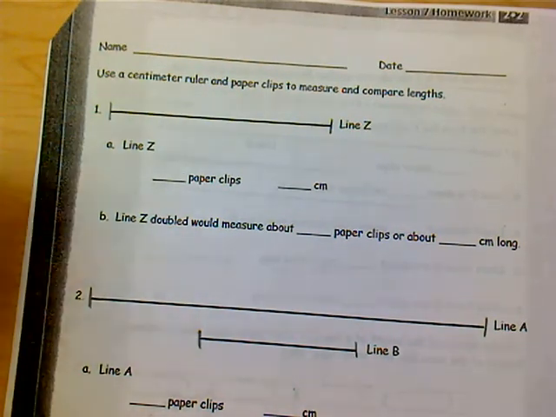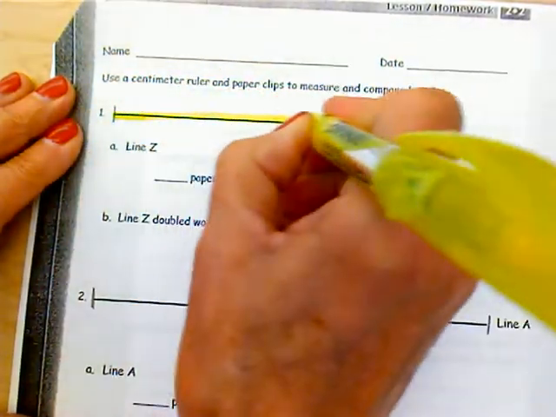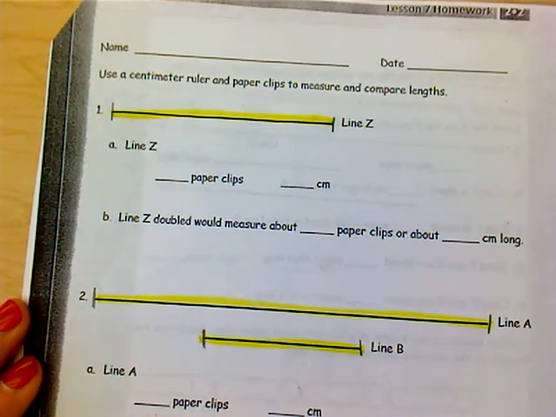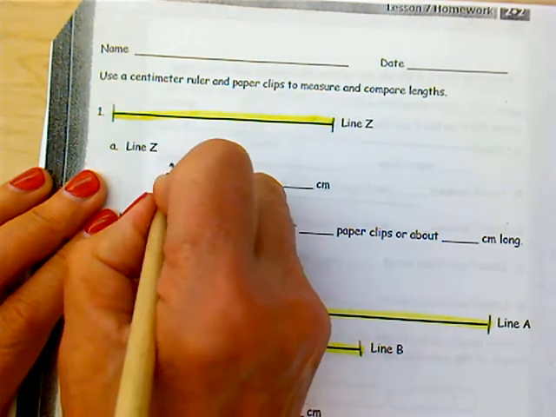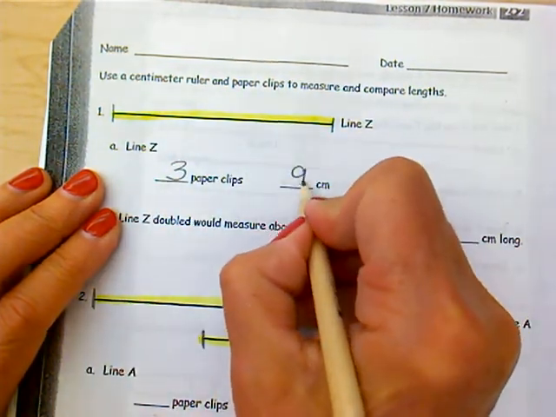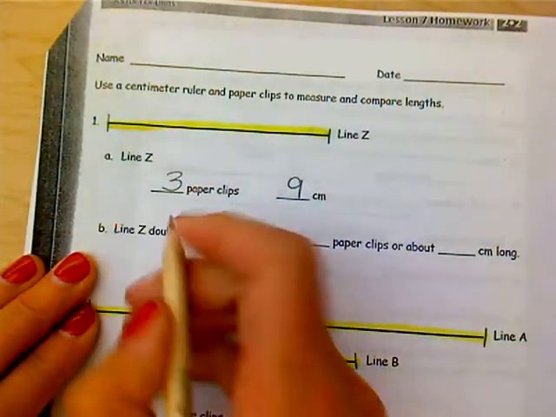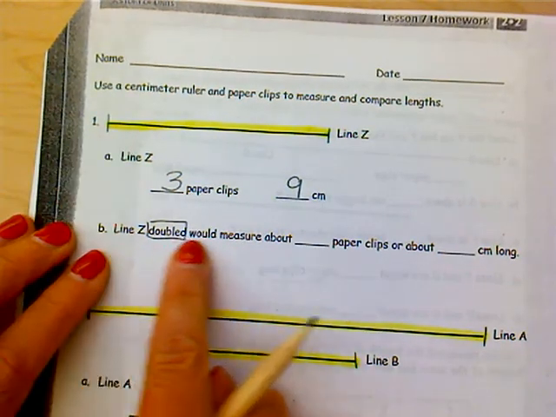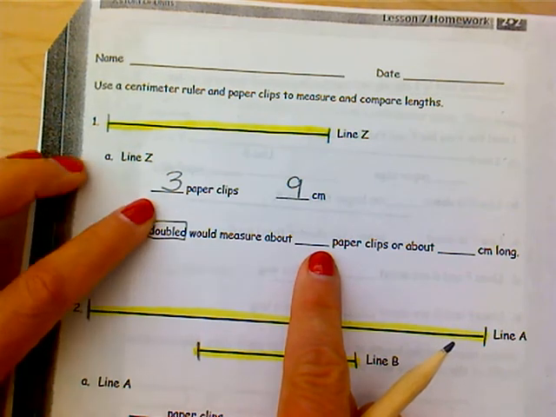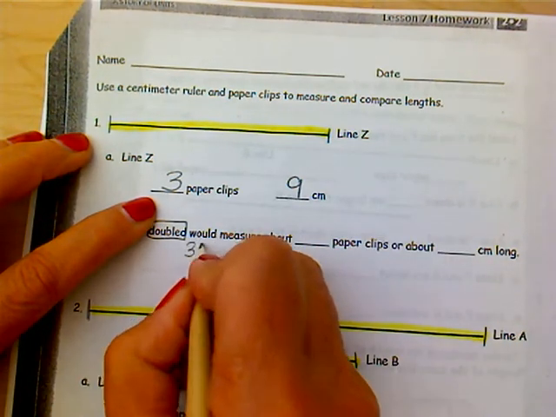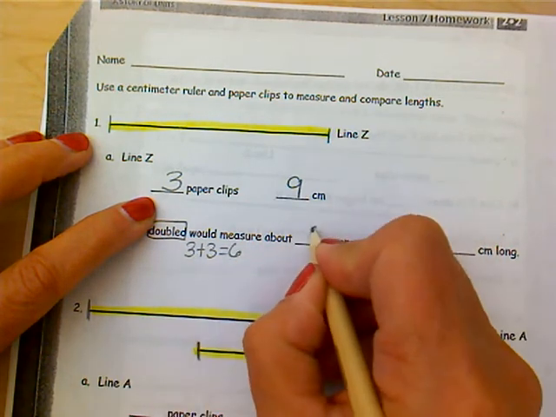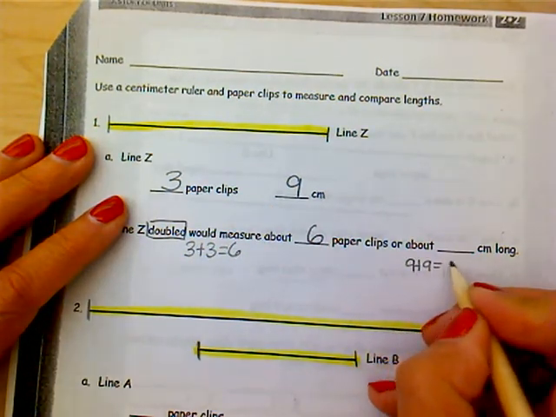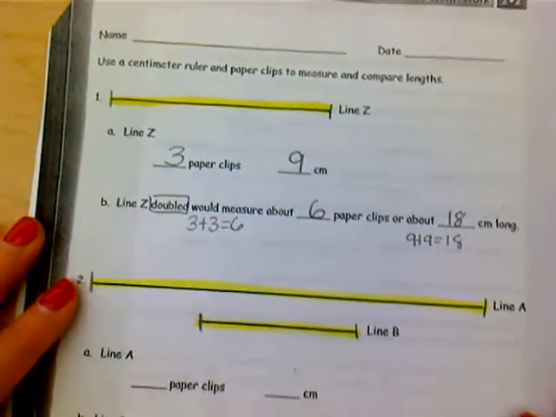Okay, are you back? Alrighty, I hope you paid attention to what you were supposed to be measuring. Here we go. So that's what we're measuring. And we started off by paper clips should have been 3 and centimeters should have been 9. So if line Z was doubled, about how many paper clips would that be? If we doubled that, that would be 3 plus 3 equals 6. So that would be 6 paper clips. And if we doubled the centimeters, that would be 9 plus 9 equals 18. How did you do? Okay, let's keep going.